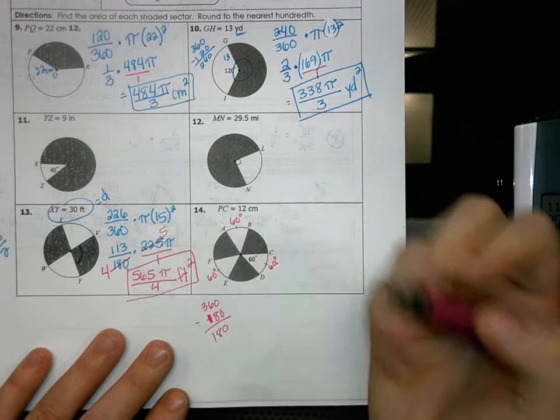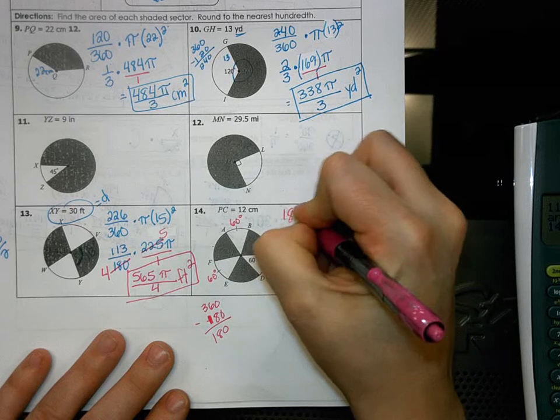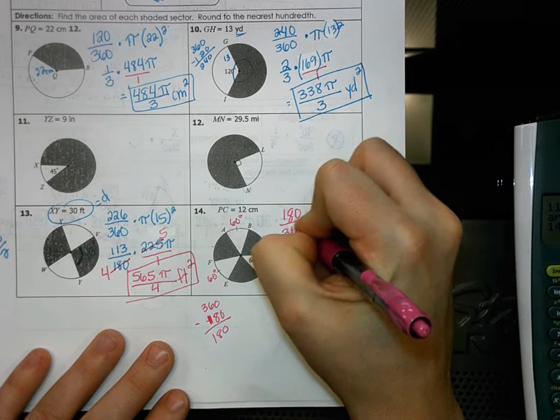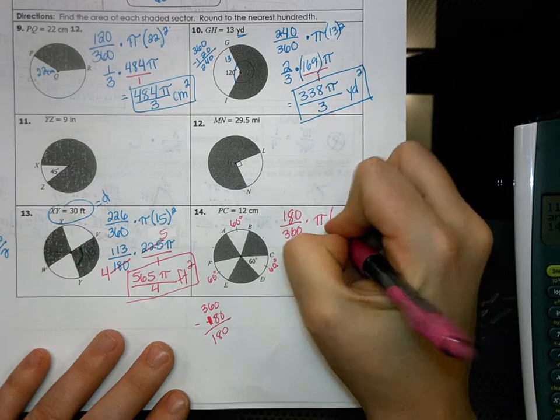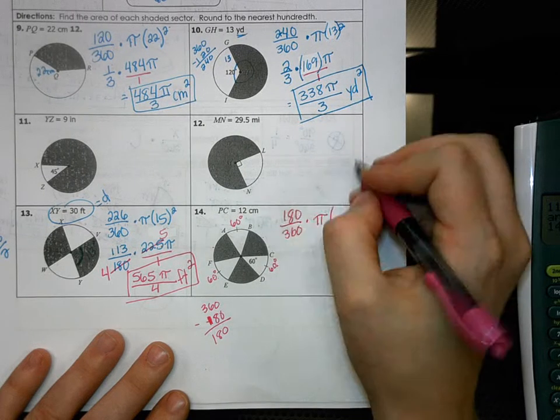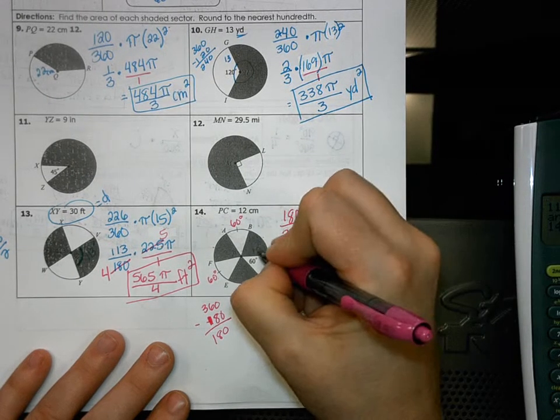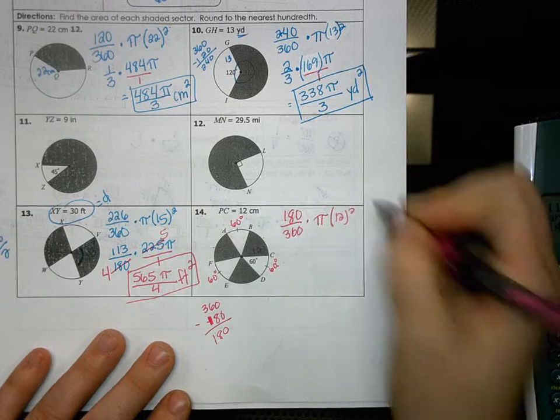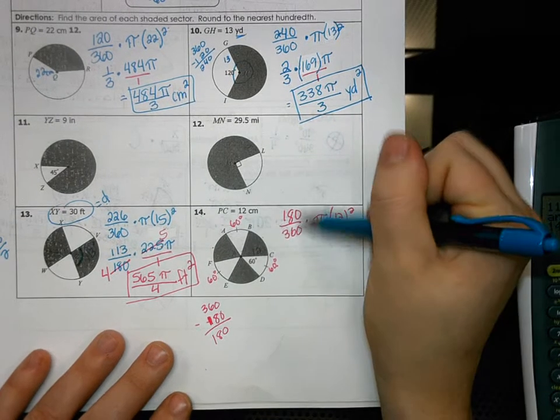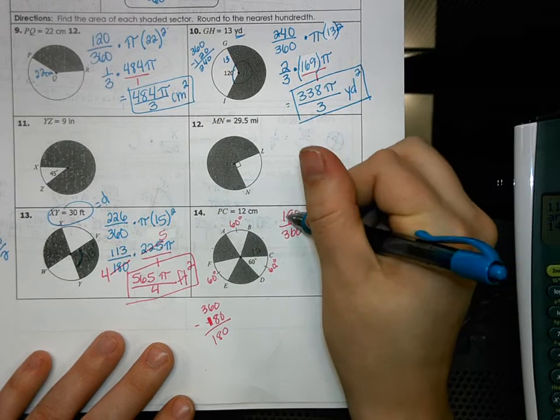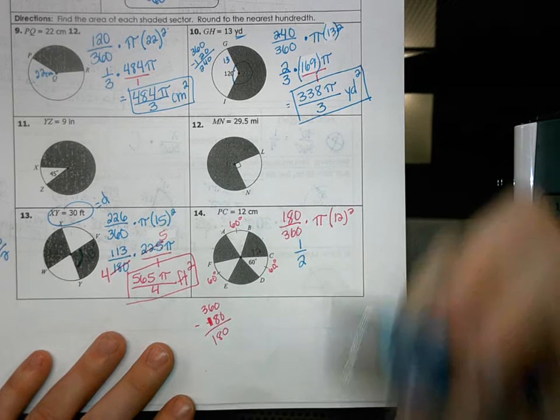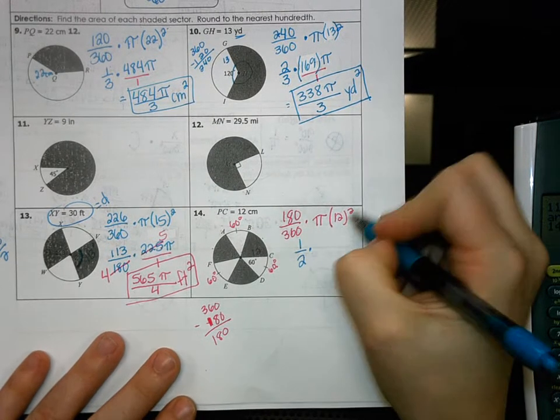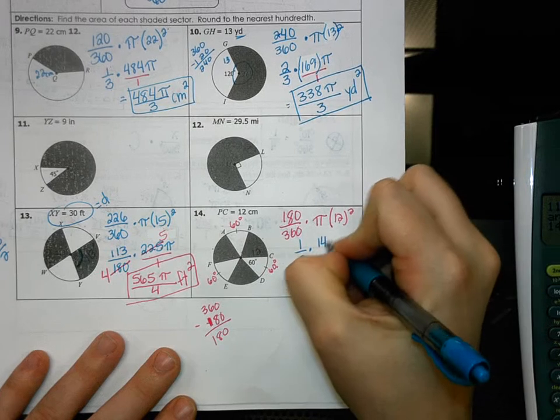So the shaded region here is 180 out of 360 times pi r squared, which is pi. The radius is PC, which is 12 squared. Well, this is a nice one that reduces, so go ahead and reduce it. 180 out of 360 is 1/2. So they're both divisible by 180. 12 squared is 144 times pi.